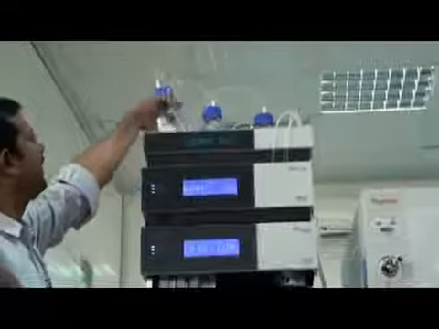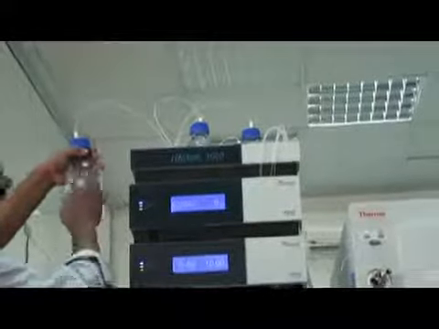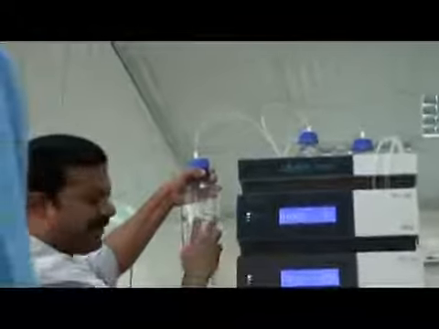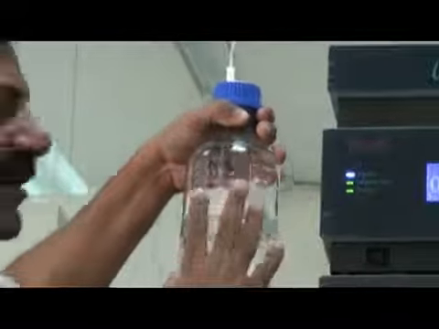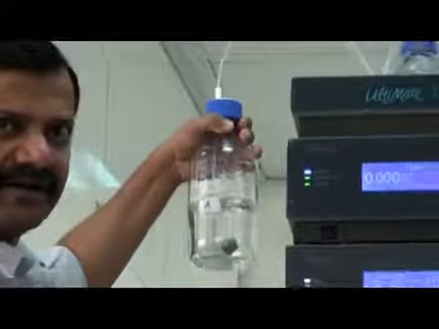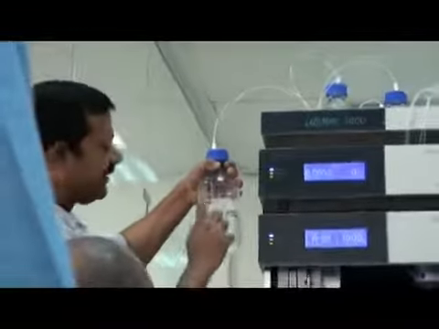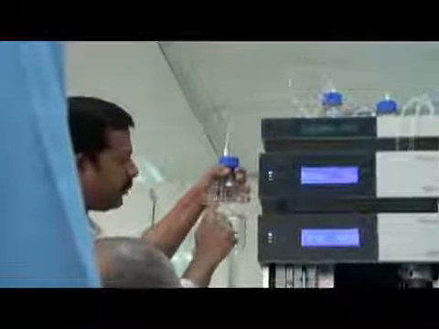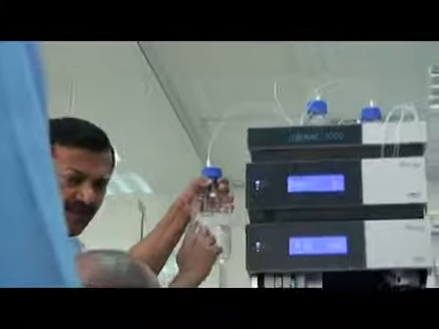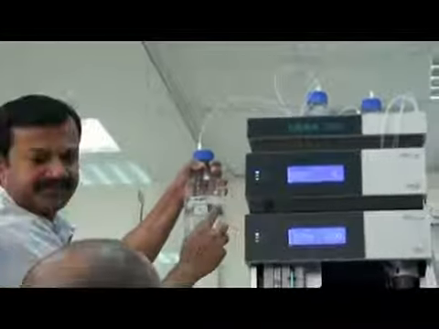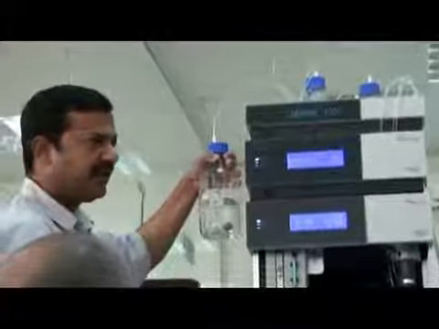So what is A here? This is an aqueous mobile phase, water with 0.1% formic acid and 4 millimolar ammonium formate. The base is water here, and these salts are dissolved in water. So this is line A. I will repeat: this is water with 0.1% formic acid and 4 millimolar ammonium formate. I can explain to you how to make this solution.